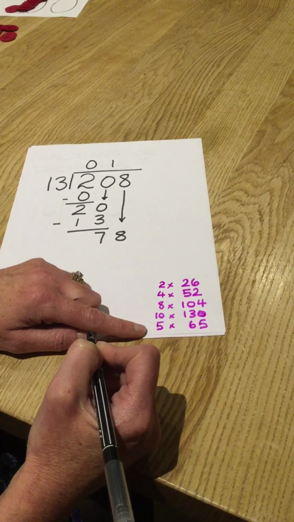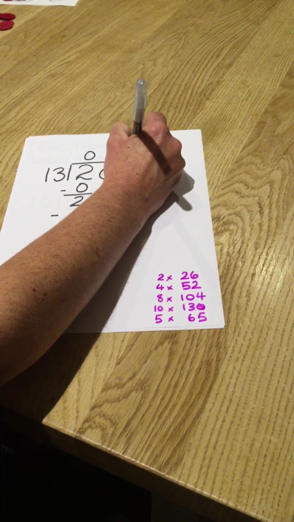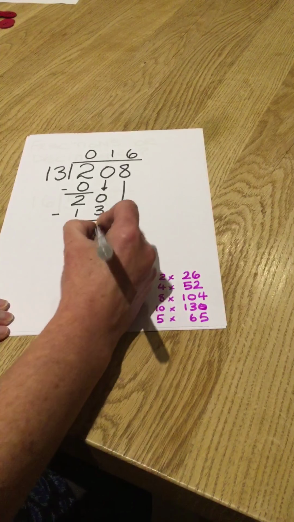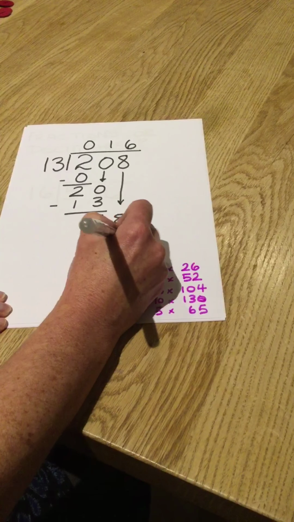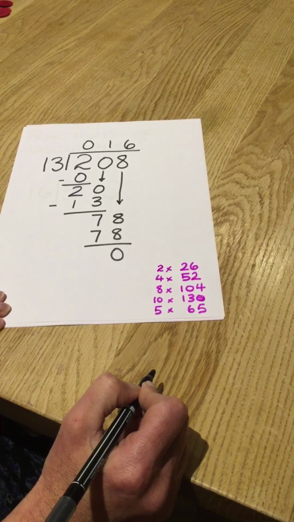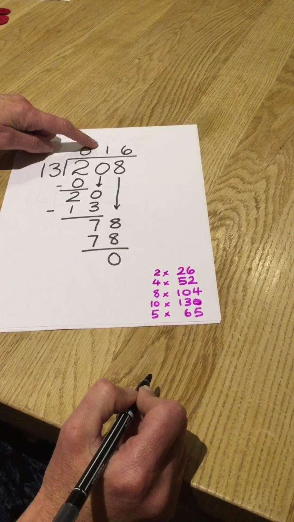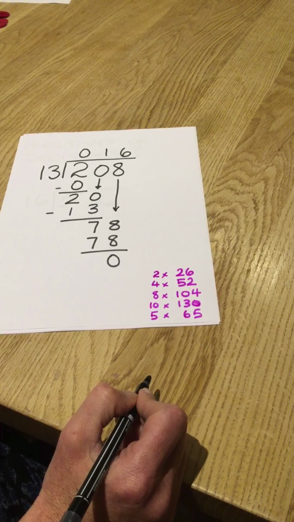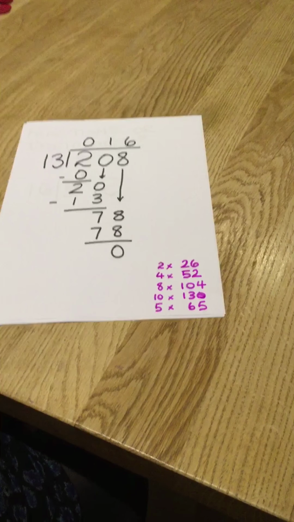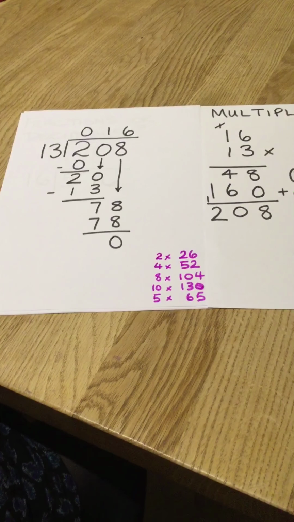So this time I know that I'm going to give everybody 6 ones. And because 6 lots of 13 are 78, I'm not going to have any left over. 208 divided by 13 is 16. Those of you who were paying attention when I did the multiplication video will have already guessed the answer from our previous working.